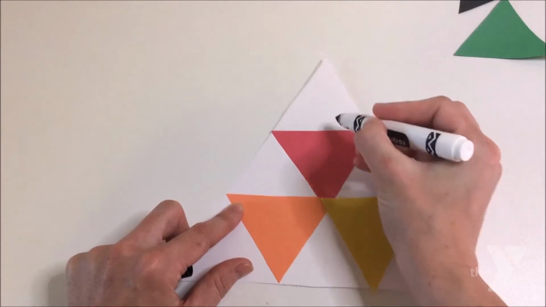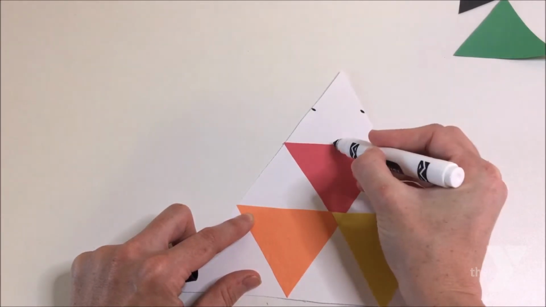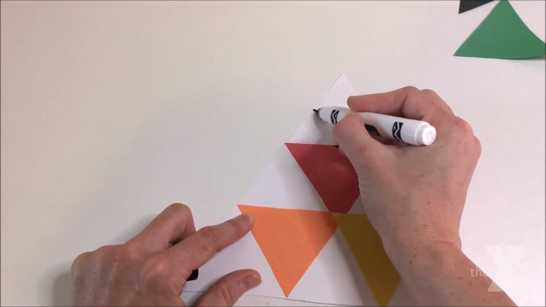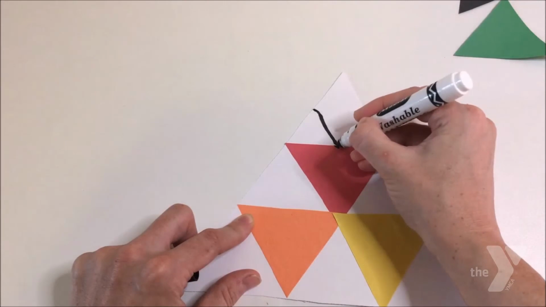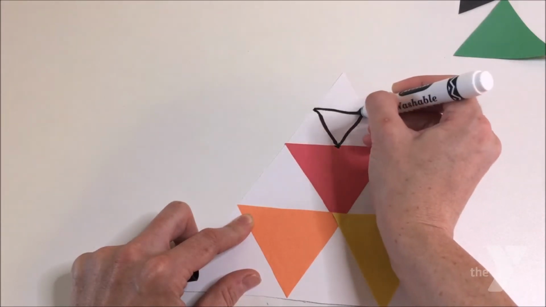For the next step, you're going to need your marker. So what we're going to do is draw even littler triangles inside our already small ones. But watch closely to see how I do it, because there's one thing about this that can be confusing. I'll show you what that is though.